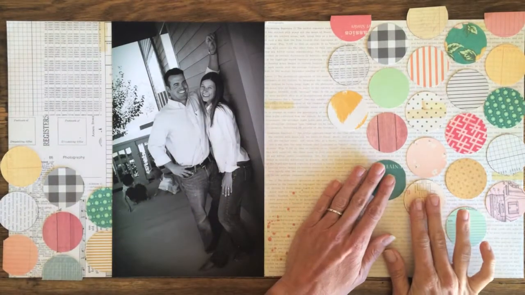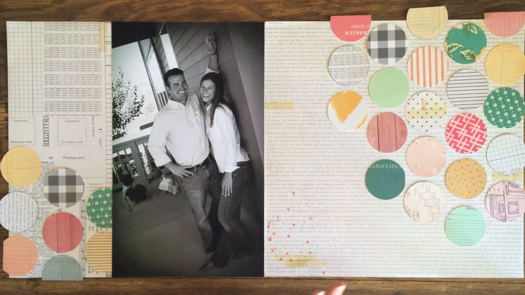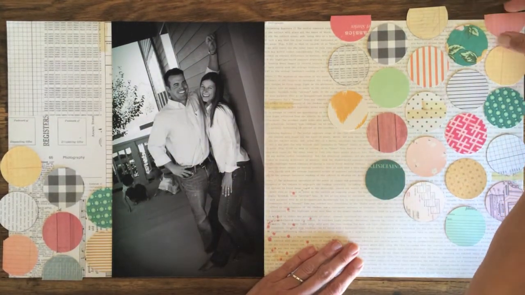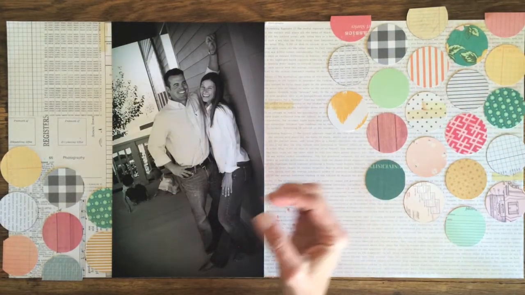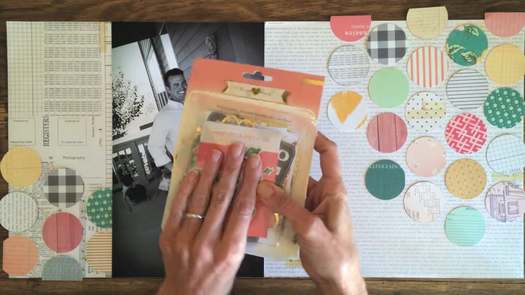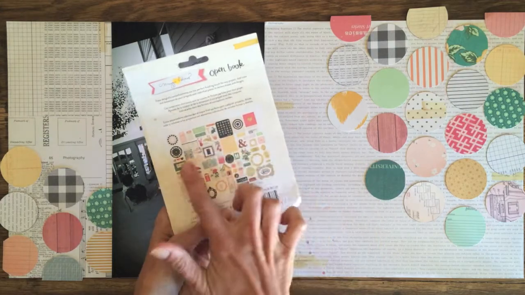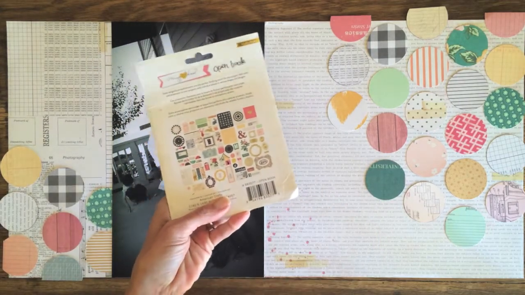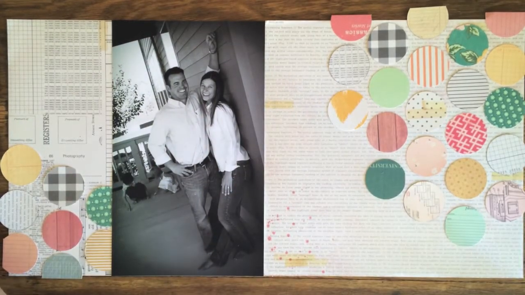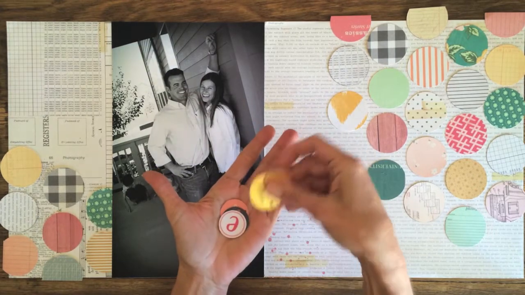Alright, with my two circle grids laid out, I'm now going to start layering some things on top of these circles to add dimension and texture. The first package of things that I grabbed are from the Crate Paper Open Book Ephemera Pack, and you can see this has lots of various die cuts and tags. Here's all the shapes on the back. And I pulled out several of the circular shapes. I'm going to layer those over some of the similarly colored circles that are in my grids.